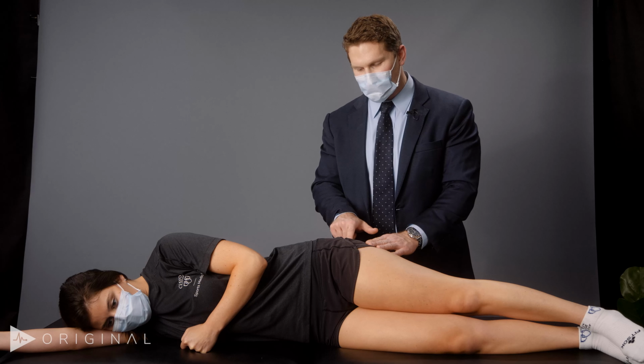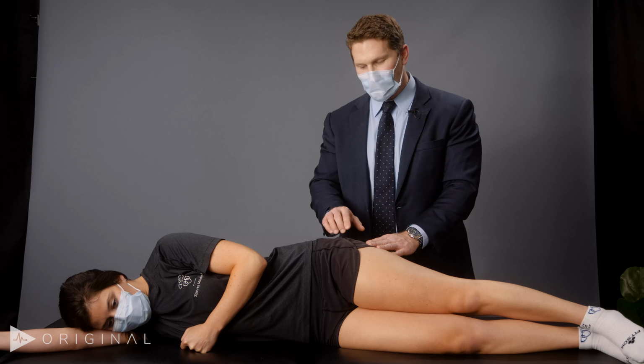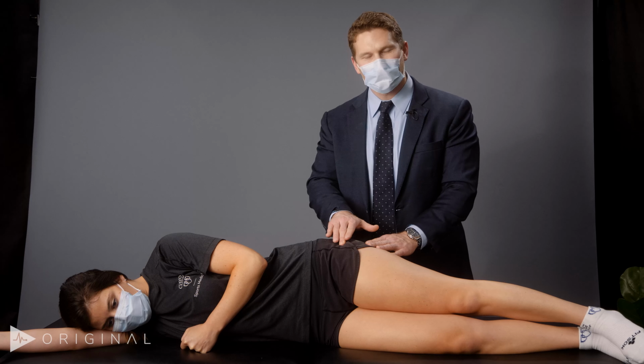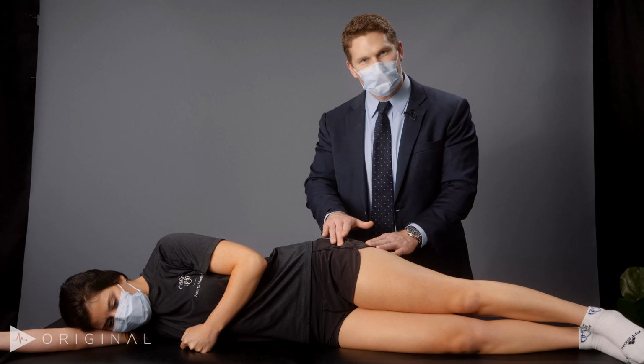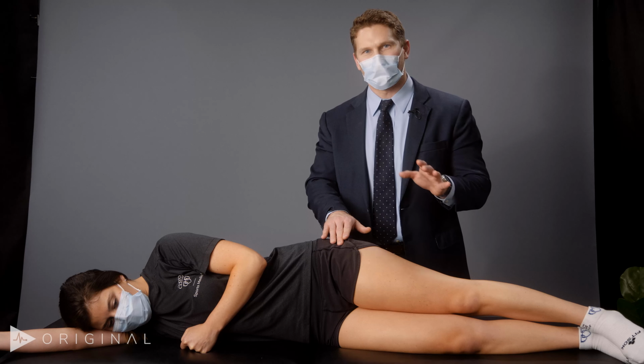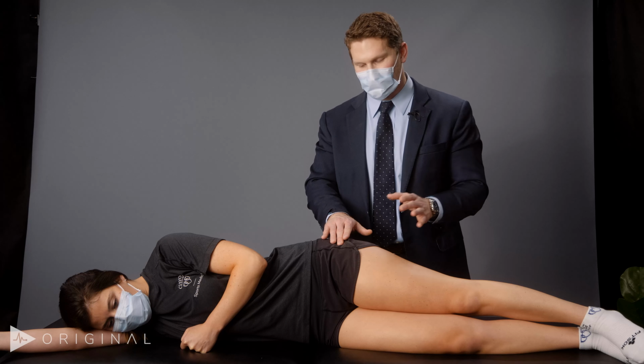So we're looking at the trochanter. The anterior part of the trochanter, the anterior facet, is where the gluteus minimus comes in. So if they have tenderness to palpation in that location, that's more indicative of tendinopathy or tendinitis of that tendon.